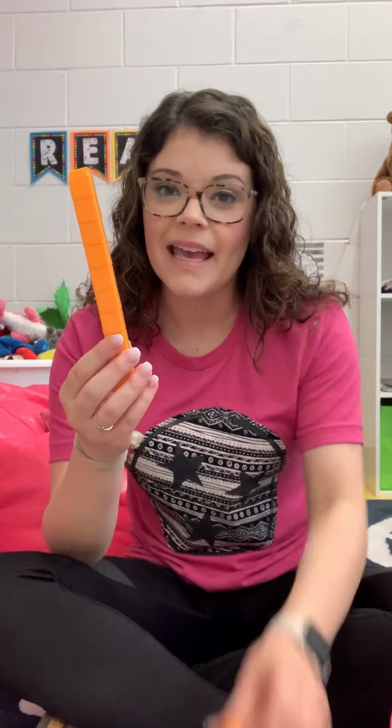Today we are going to talk about teen numbers. Now, we have probably talked about teen numbers, but today we're going to talk about number bonds. But first, what is a teen number? A teen number is a number that has a group of 10 and extra ones. That means that you can make 10 and extras.